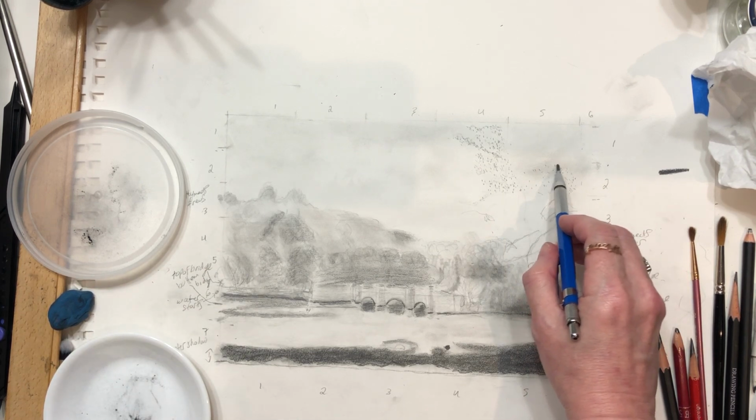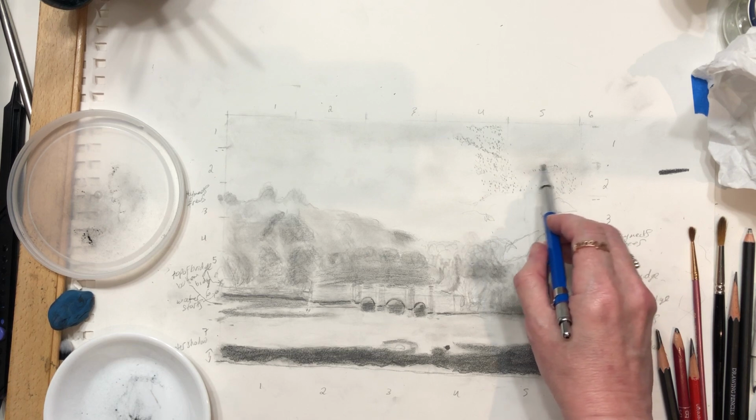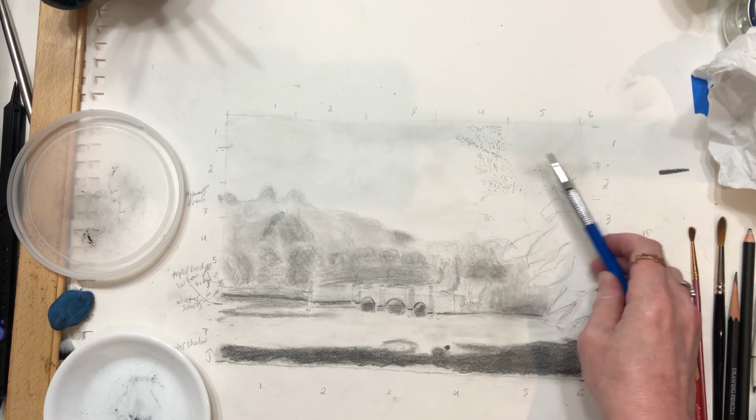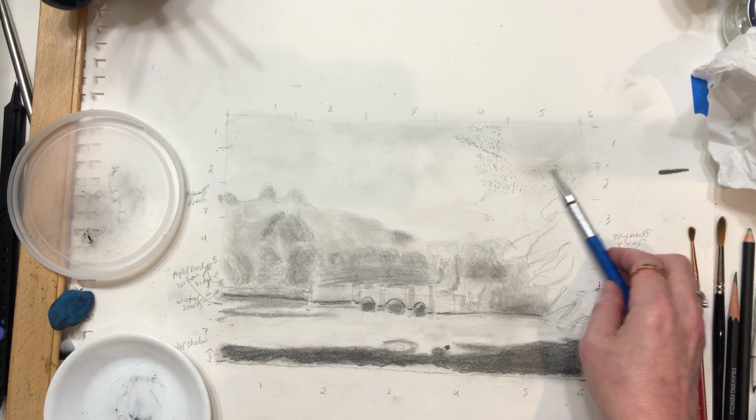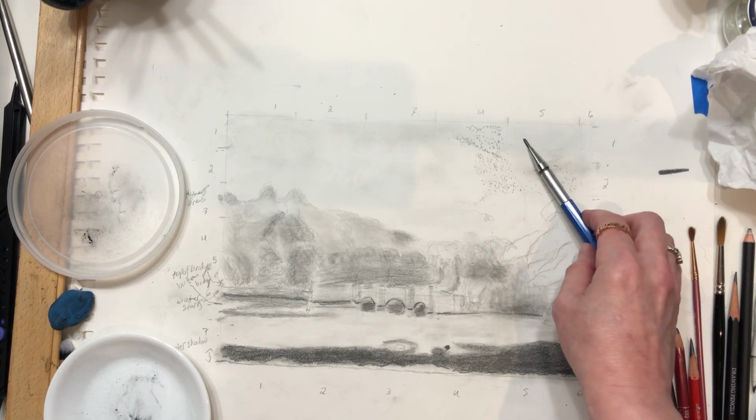Here in this area it starts to get a little bit less stippling, so I'm going to work with some lines, working with the side of my pencil to get darker values, and I'll just have a few dots.